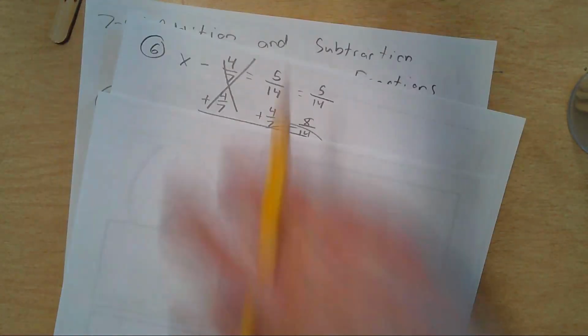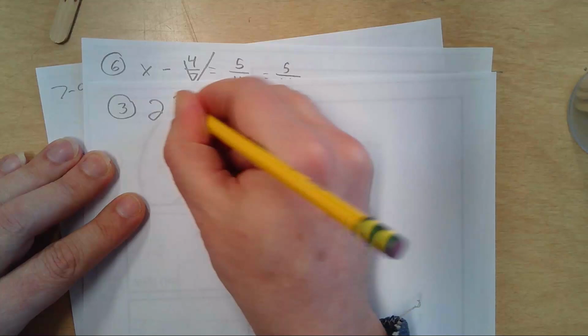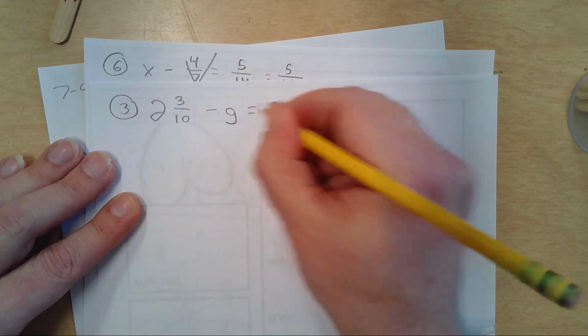Okay. So try number 3. 2 3/10 minus g equals 1 1/5.